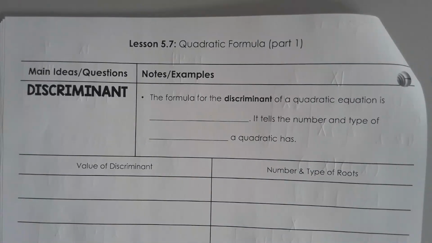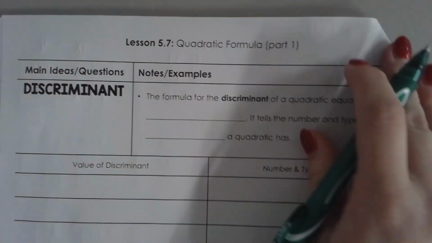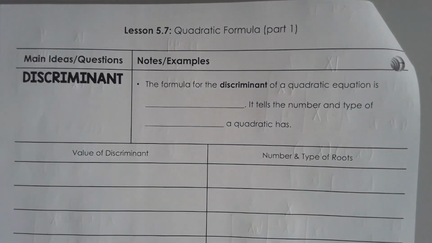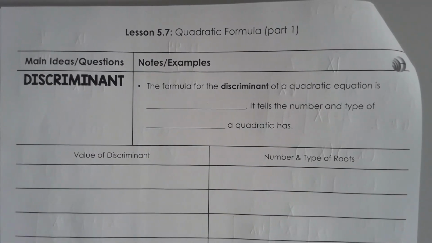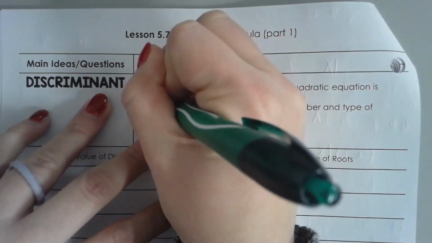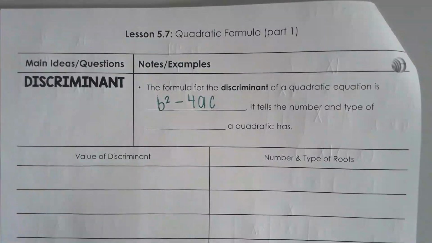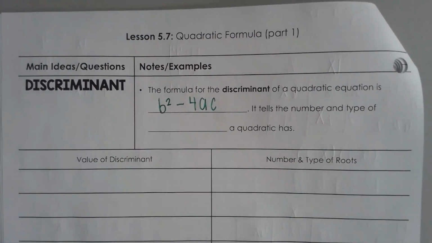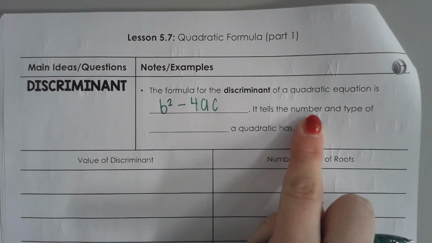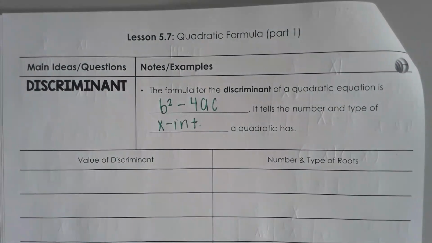Before we actually get into the quadratic formula, we're going to learn something called the discriminant. And the discriminant is a number. When you have a quadratic in standard form, it's a value. It's just a number. It has a formula, and that formula is b squared minus 4ac. And the purpose of the discriminant is to tell us how many and what kind of x-intercepts a quadratic has.